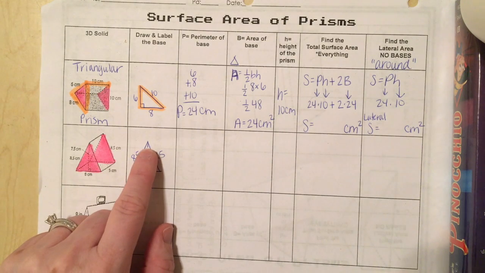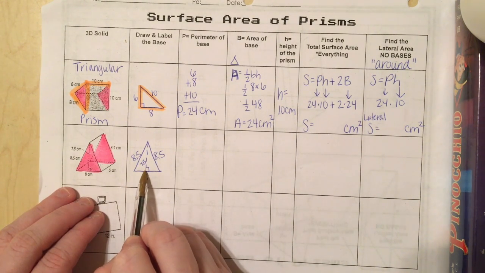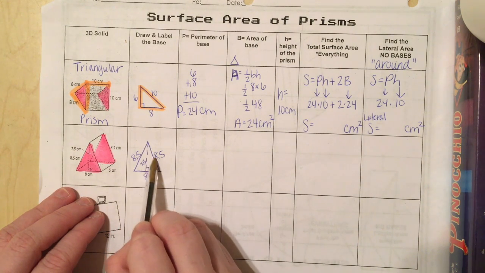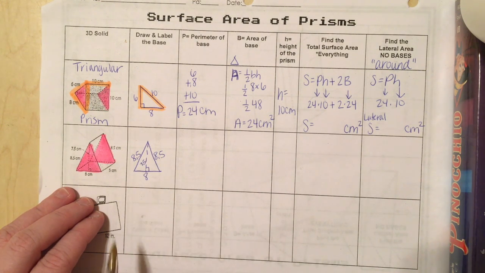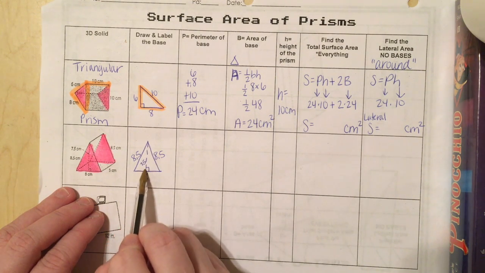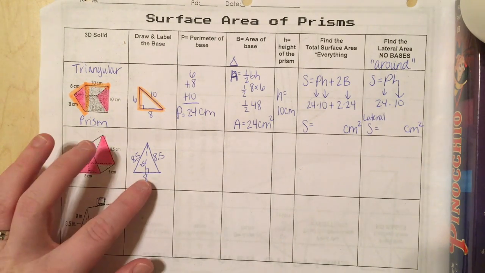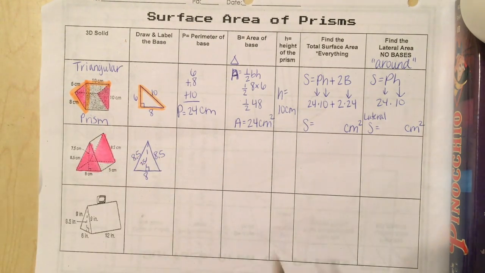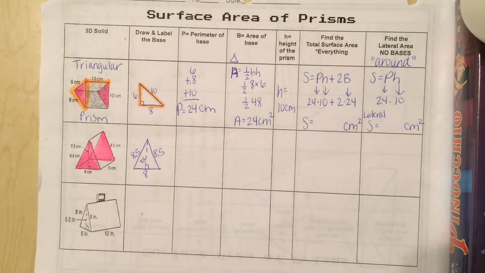This imaginary line is not really part of the triangle, but if I go to the doctor and I want to measure my height, I have to be standing completely straight, top to bottom. And this line right here is a hypotenuse. It's slanted, so I can't count that as my height. My height is actually a little bit shorter because remember, hypotenuse is the longest side of a right triangle that forms. So if I want to find the perimeter of my base, I would go around the shape.